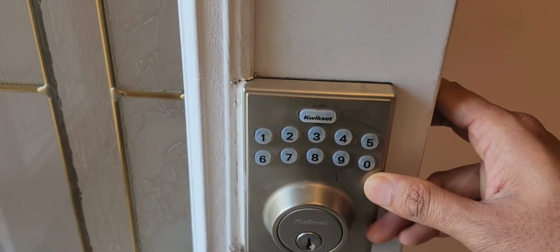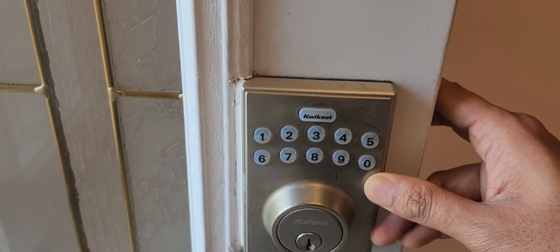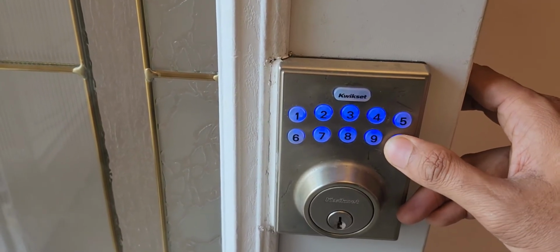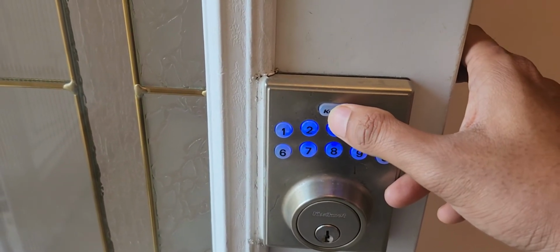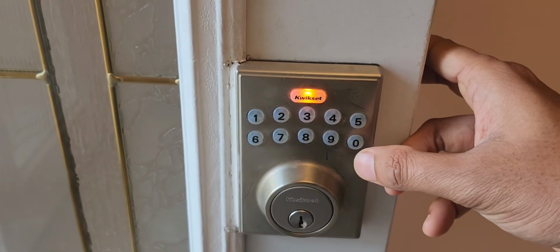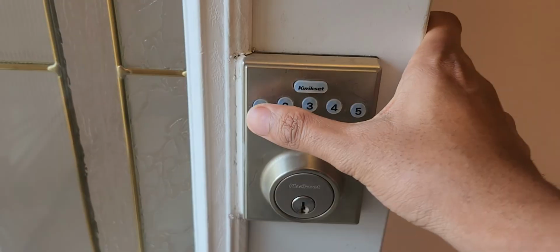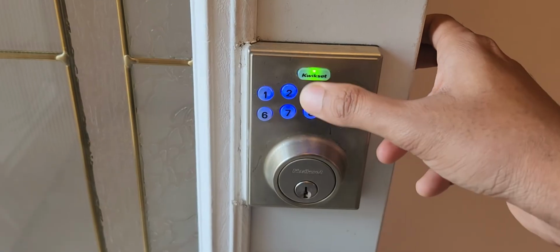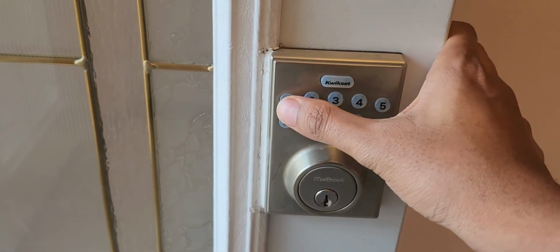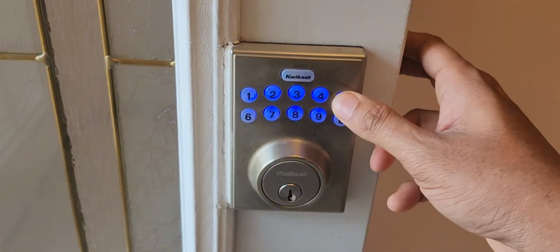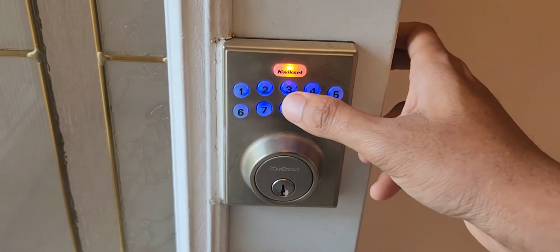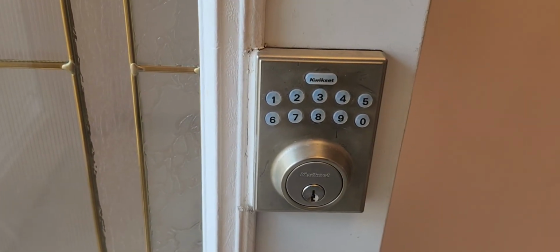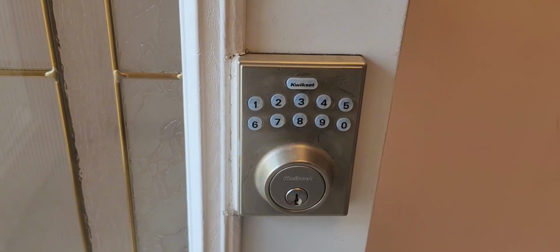For that you need to press the programming code first, which is default in our case, 0000. Then press the program button. Then you need to press 1 because we are going to set the new user code. Then press the program button. Then enter your new user code, which is 123456. Then press the program button. So that means this is now programmed, and the user code for this is 123456.